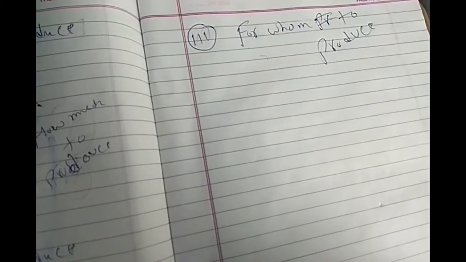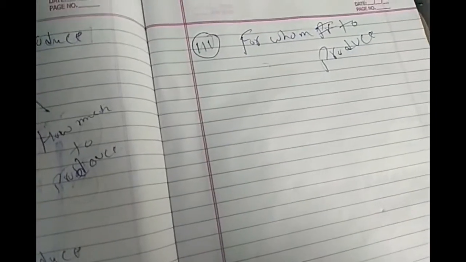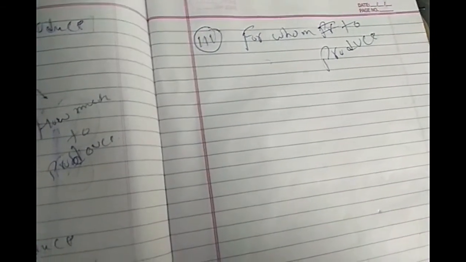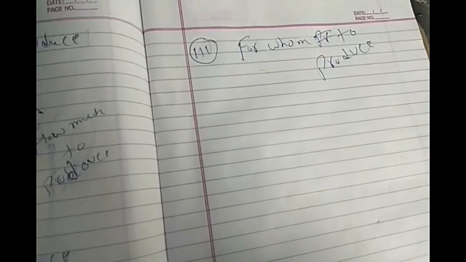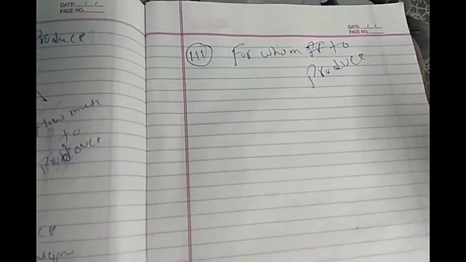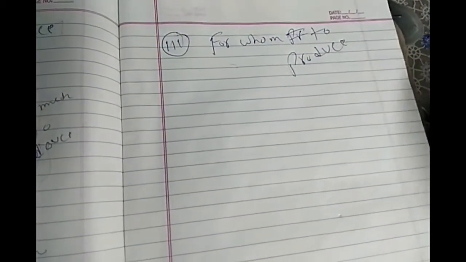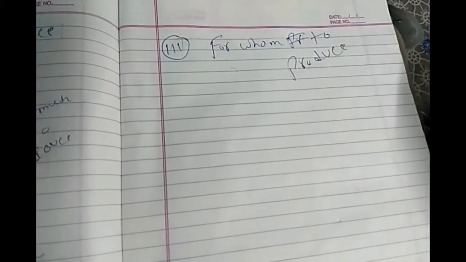Whether the goods are to be produced more for the poor and less for the rich, or less for the poor and more for the rich. As resources are limited in every economy and no society is able to fulfill all needs and wants of its people, a problem of choice arises: goods are produced for those people who have the purchasing power and paying capacity to purchase these goods and services. Obviously, the capacity of people to pay for goods depends upon the income level.